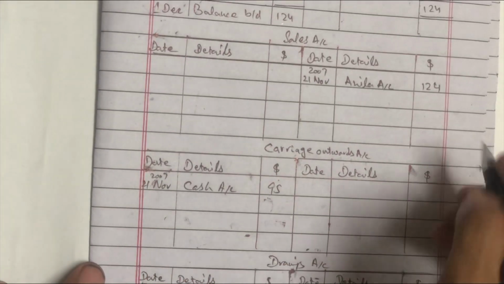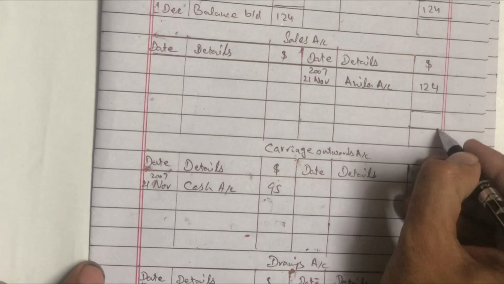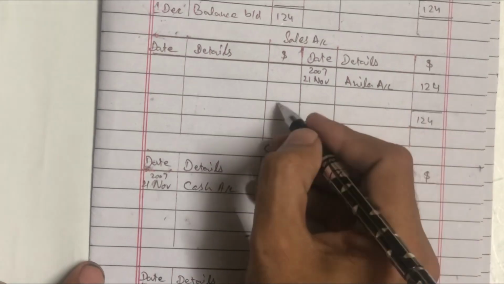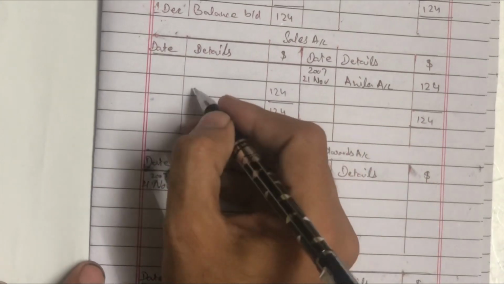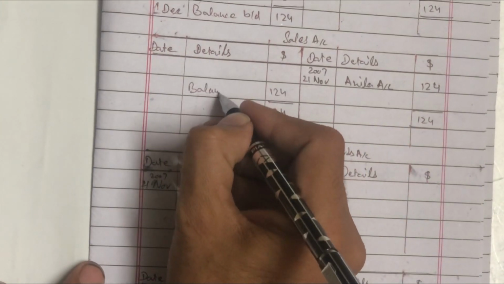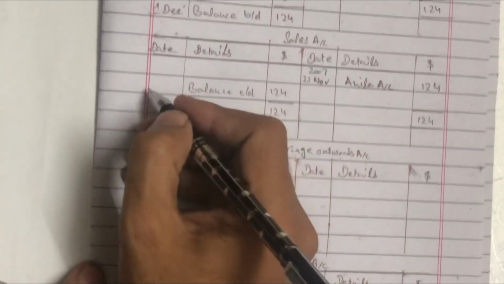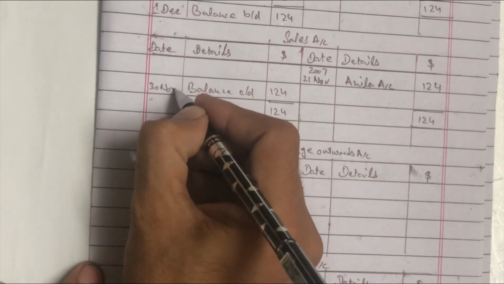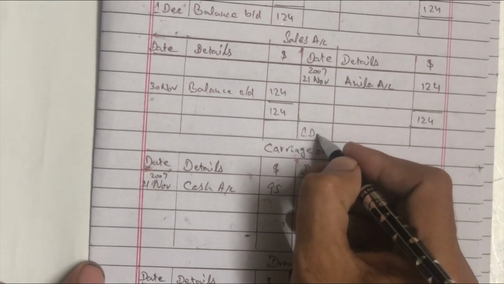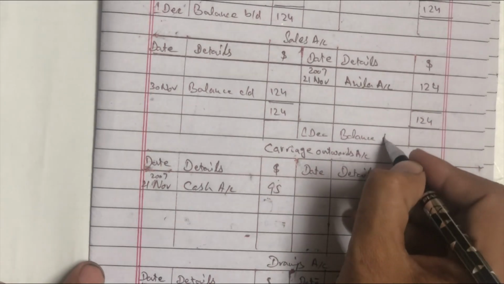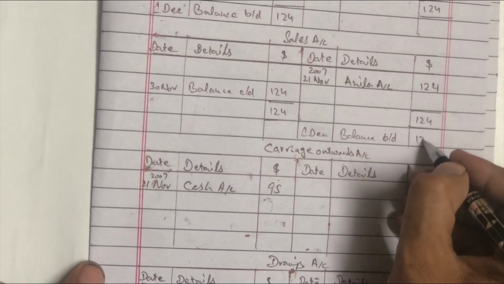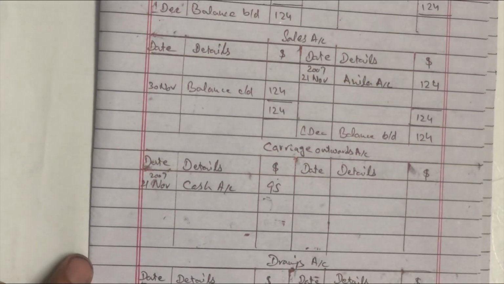Sales account always has a credit balance, so here again 124, that will be the balance carried down on 30th of November, and then it will be your balance brought down, 1st of December.